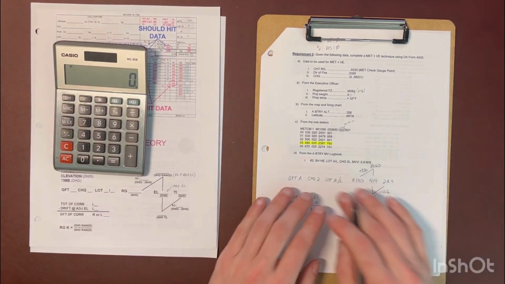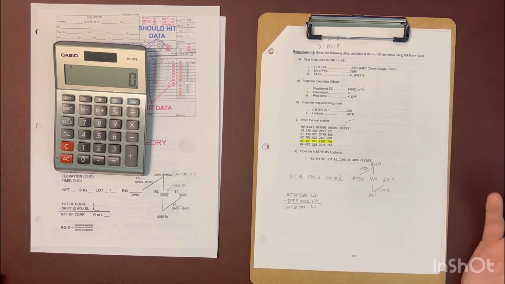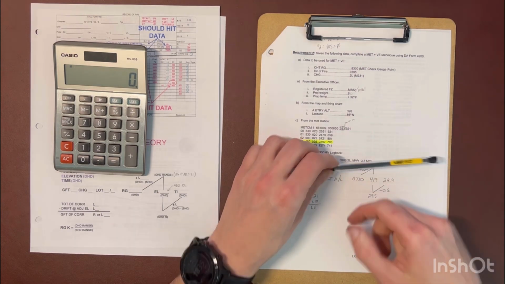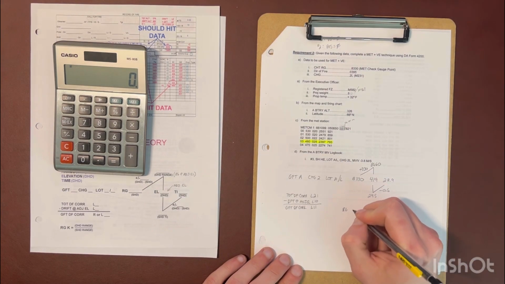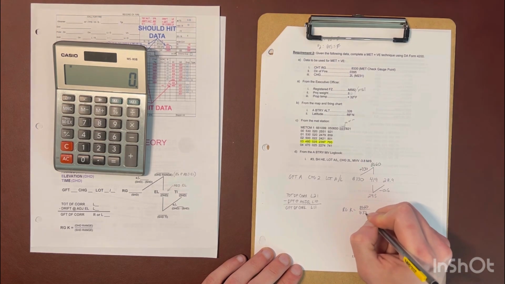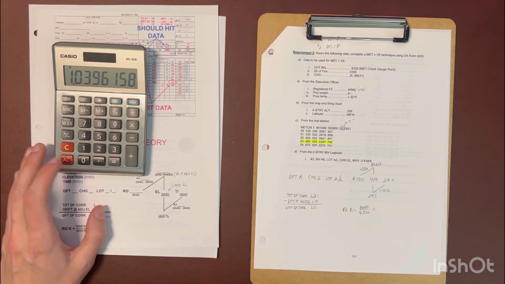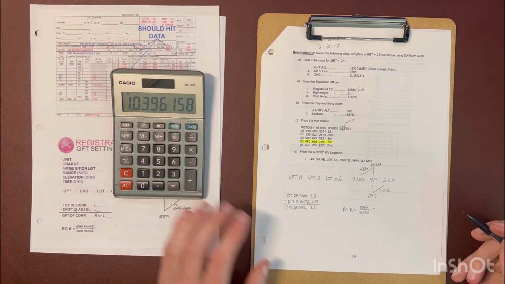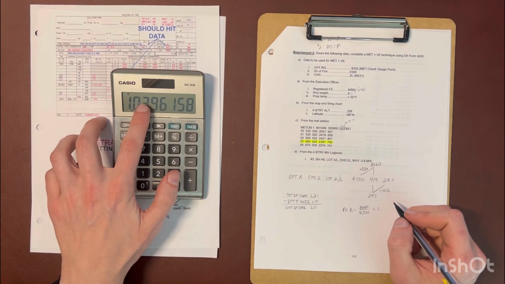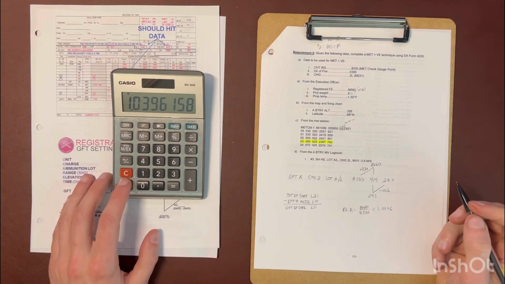Now, just in case we need it, what we should always do anytime that we calculate a GFT setting is calculate range K. If I forget how to do range K, I just put a line here and I divide this number by this number. So range K is going to equal 8660 divided by 8330. That's going to be 1.09 or 1.0396158, which we express to the 4 beyond the decimal points. That's 1, 2, 3, 4. So it'd be 1.0396 is my range K.